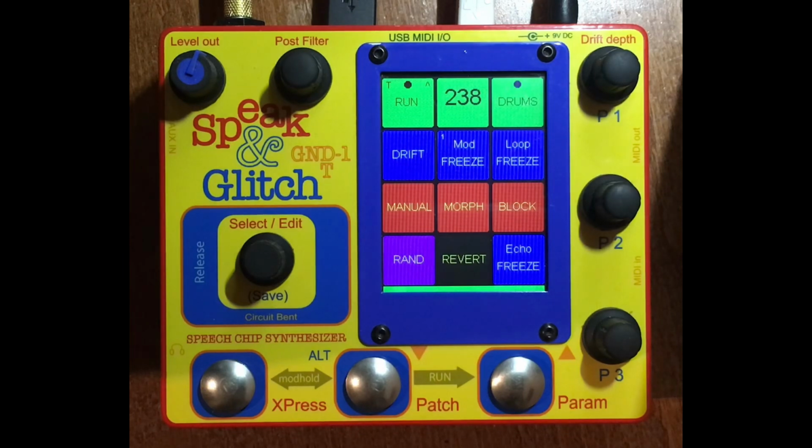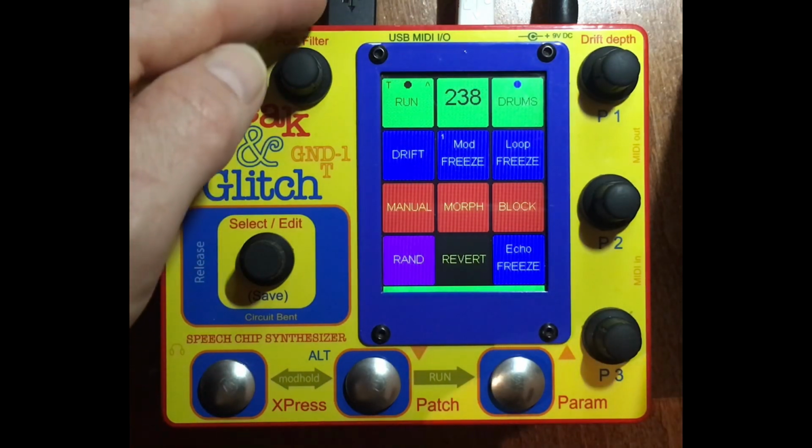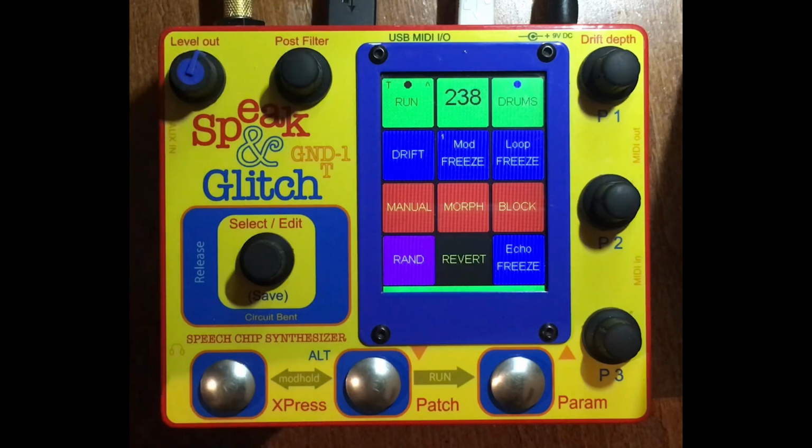You can play it with a MIDI controller. I have one plugged in to the USB host board on the back here.